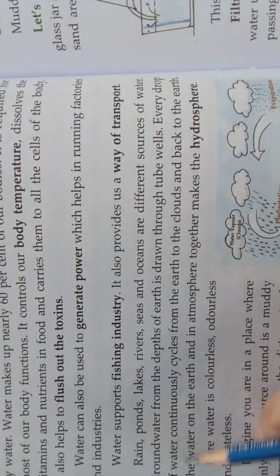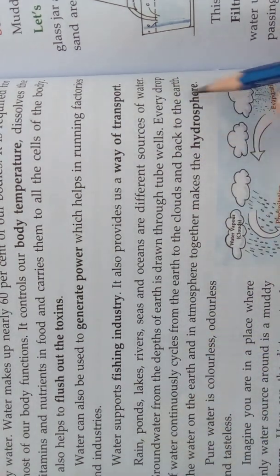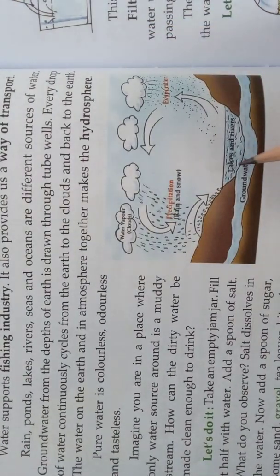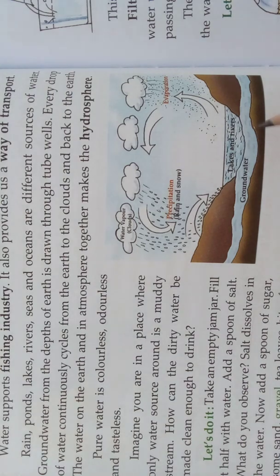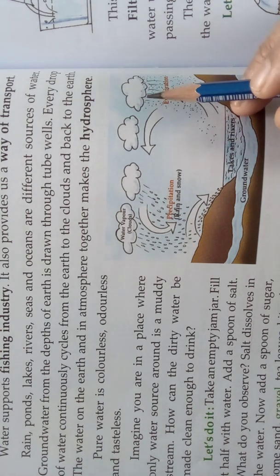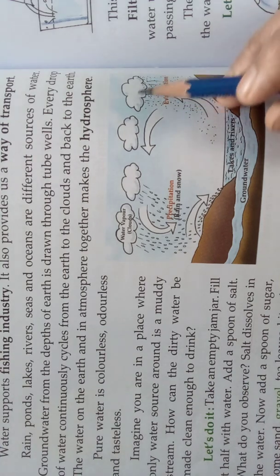Every drop of water continuously cycles from the earth to the clouds and back to the earth. That we know, the water cycle. From the lakes, rivers, seas and water bodies on the earth, due to the heat of the sunlight, the water gets evaporated and goes to the atmosphere.